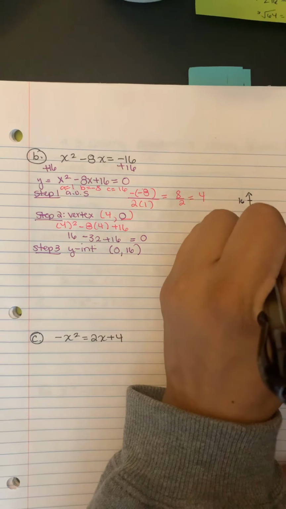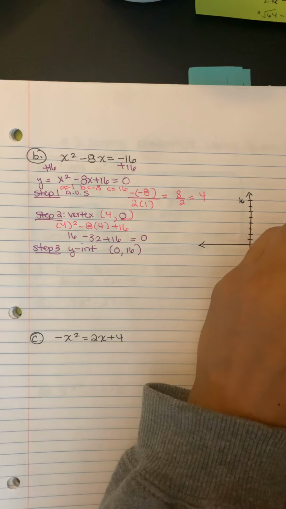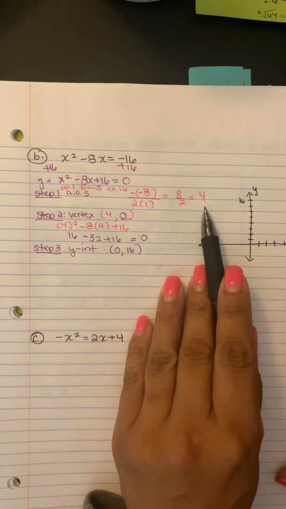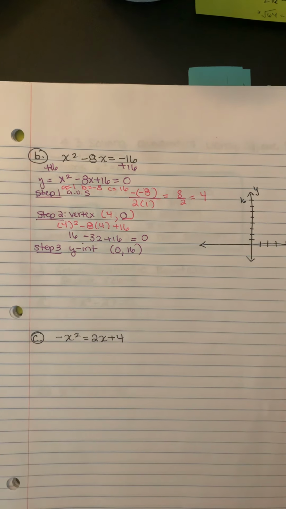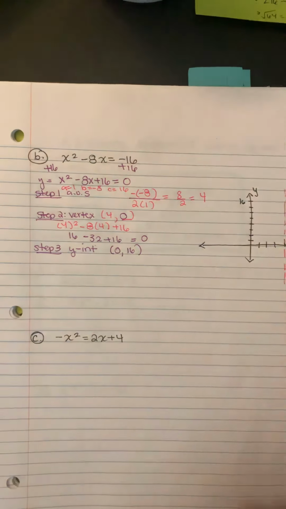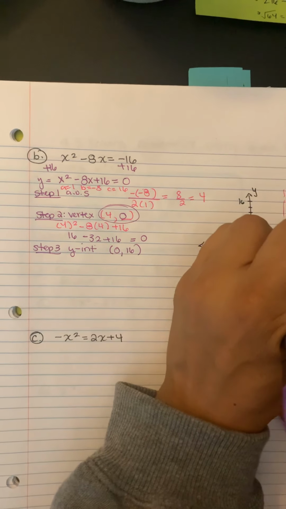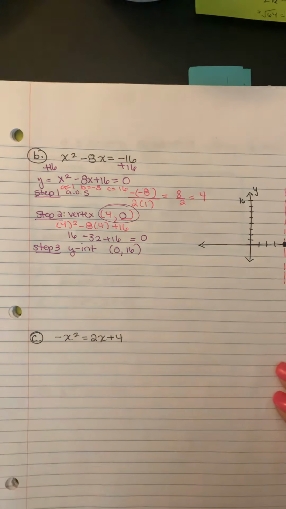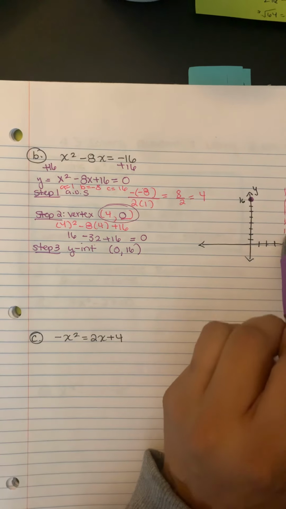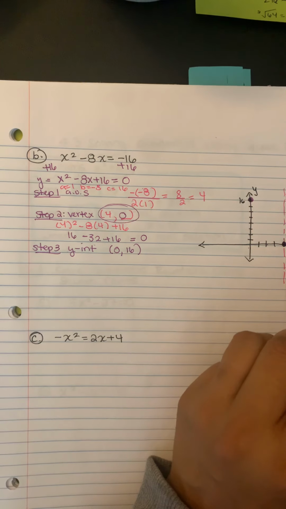And we have 1, 2, 3, 4, 5, 6, 7. Okay, so we know it crosses at positive 4. So 1, 2, 3, 4. Our vertex is 4, 0, so 1, 2, 3, 4. It crosses at 0, 16. Remember, we are reflecting, so if you're looking here, it's going over 1, 2, 3, 4 units to the left, 4 units to the right.